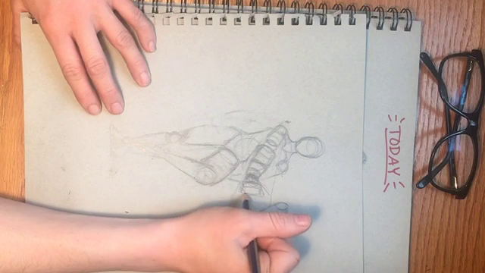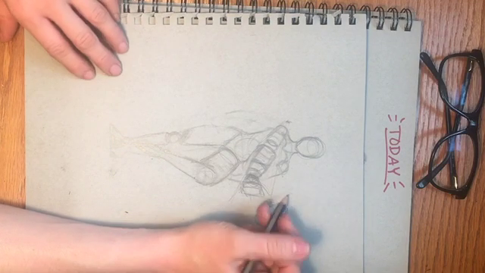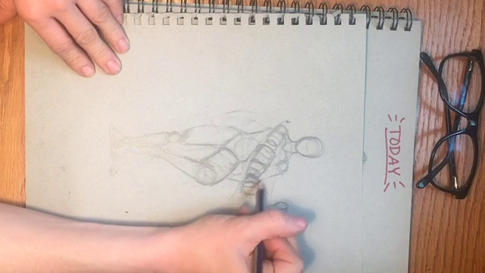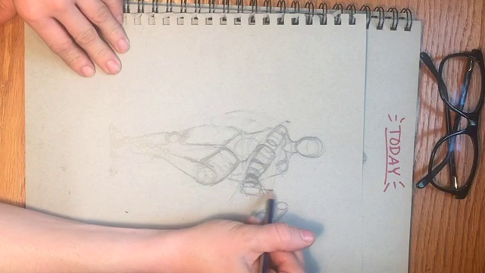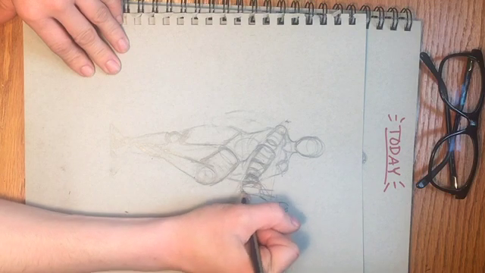So if I create this kind of like a flattened square, sorry, okay, I can then figure out right where my fingers are going to be based on those lines that I used from the vanishing point.